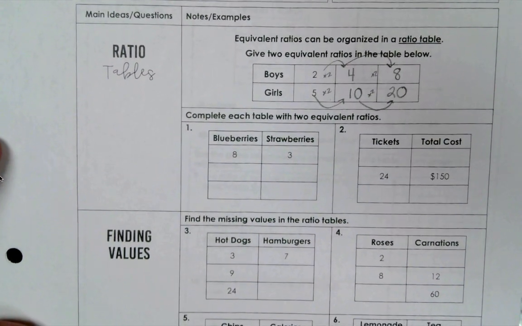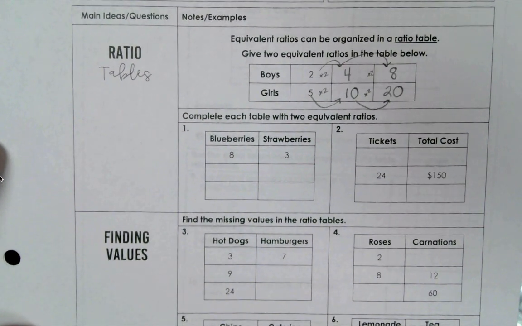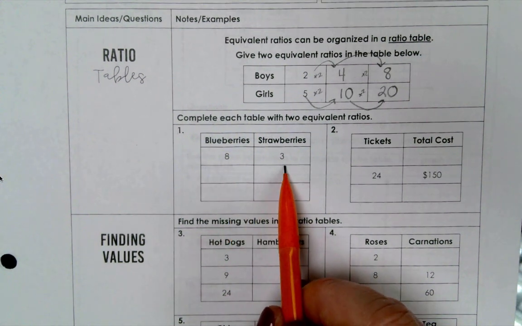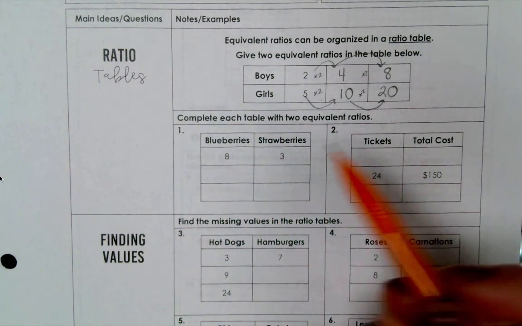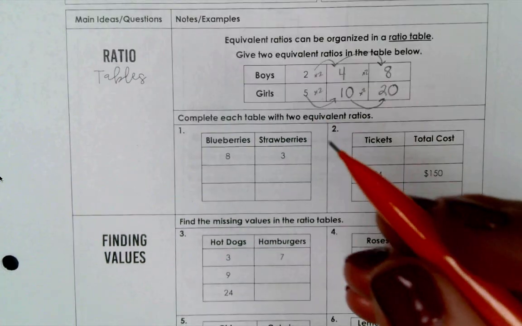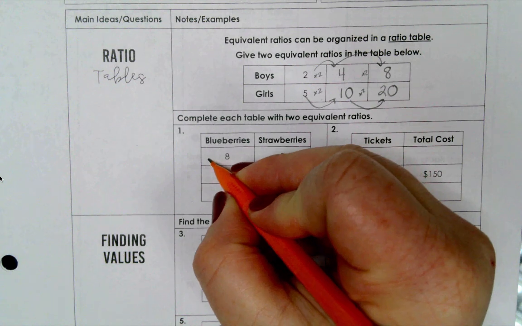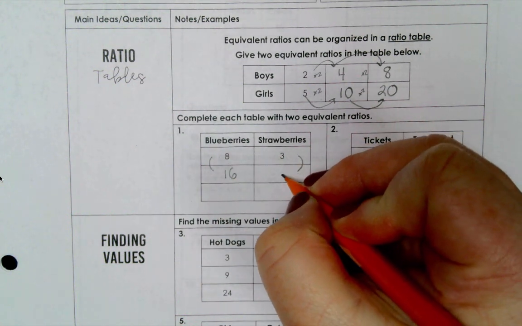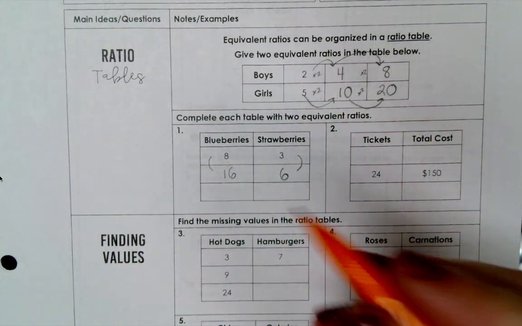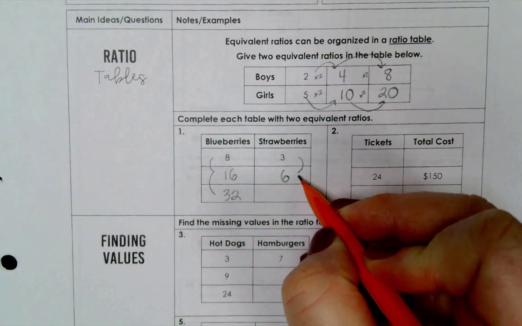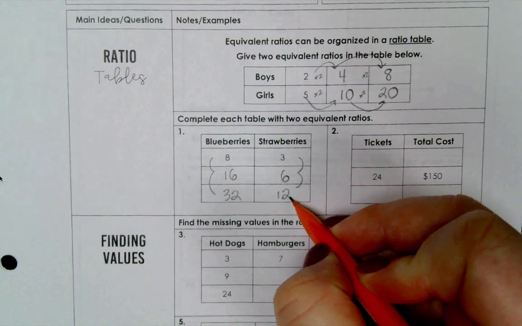So let's look at this table right here. We're going to do the same thing, complete each table with 2 equivalent ratios. So again, 8 to 3, this is simplified because the greatest common factor of 8 and 3 is 1. And so 8 times 2 is 16. 3 times 2 is 6. And then 16 times 2 is 32. 6 times 2 is 12.